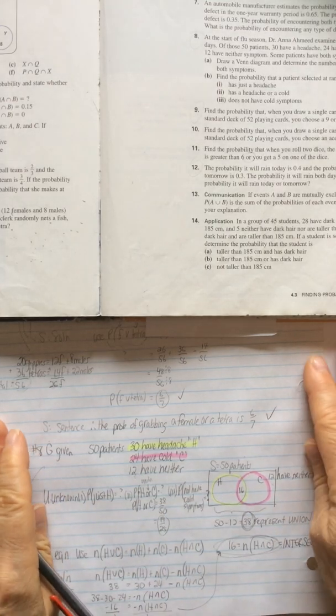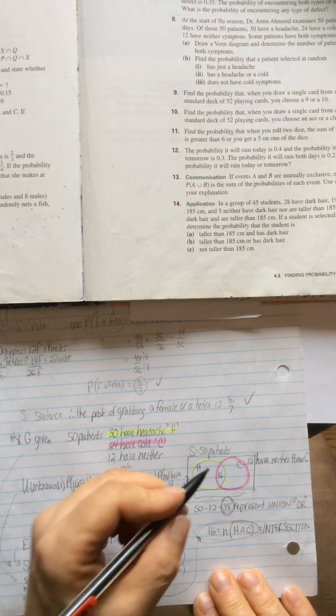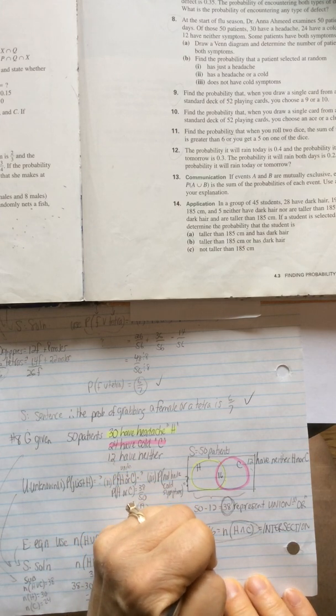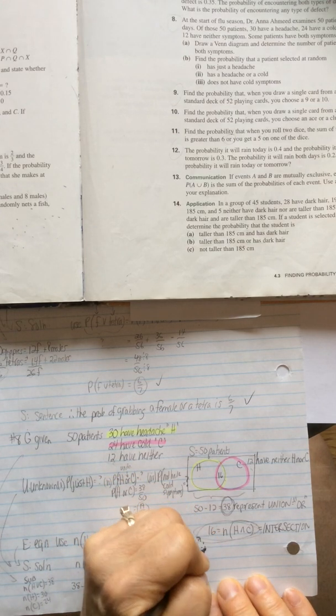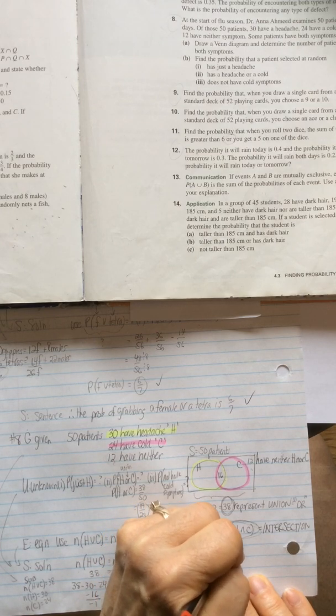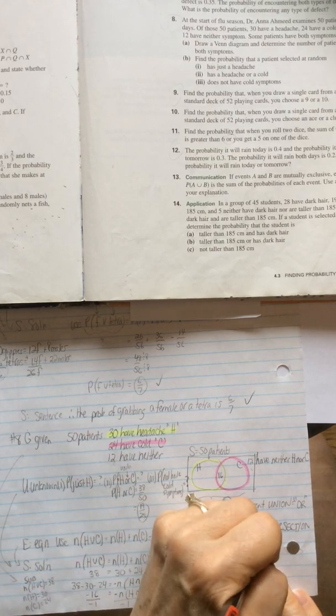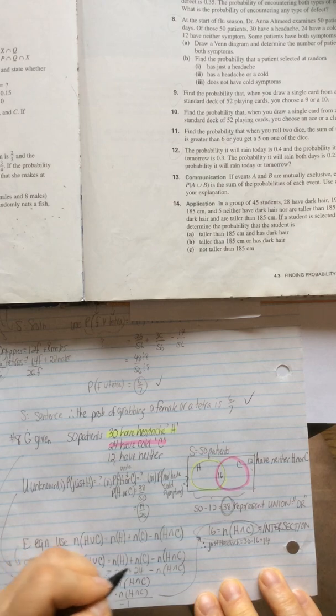Okay, so having done that, this is the 30 minus the 16. So therefore, just headache is the 30 minus the 16, which gives you the 14.